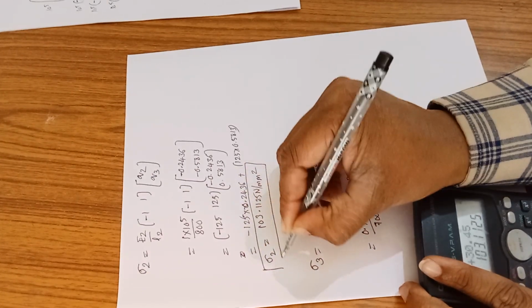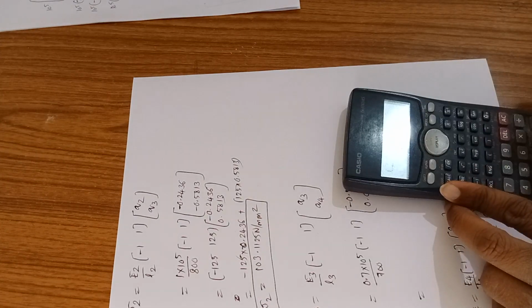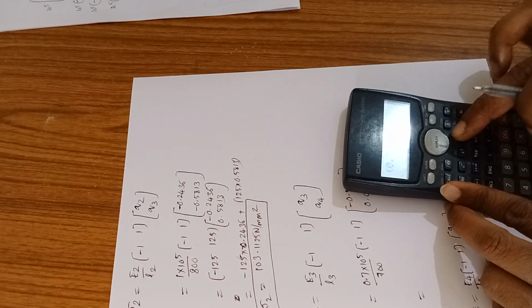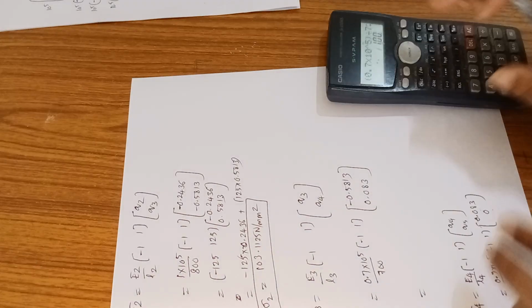Similarly, let's find out for this as well. When I simplify that, I'll get 0.7 into 10 raised to 5 divided by 700. So it is nothing but 100 exactly.